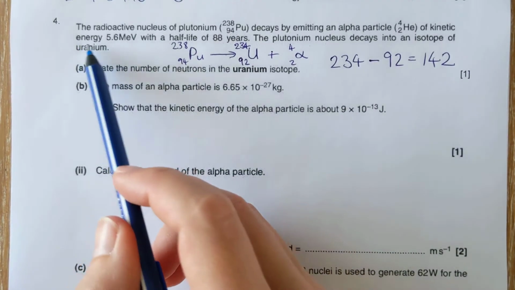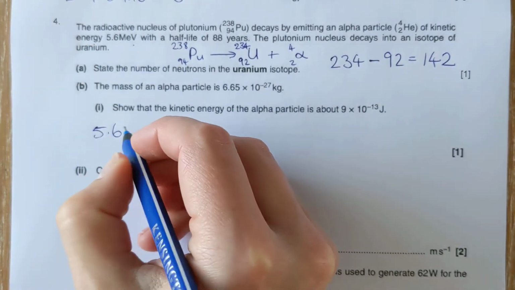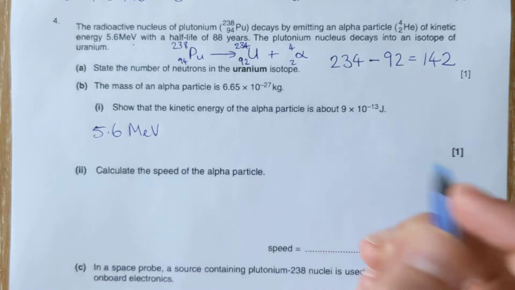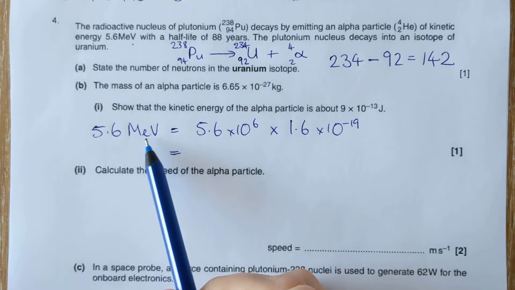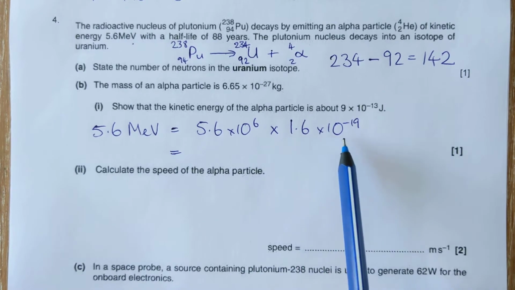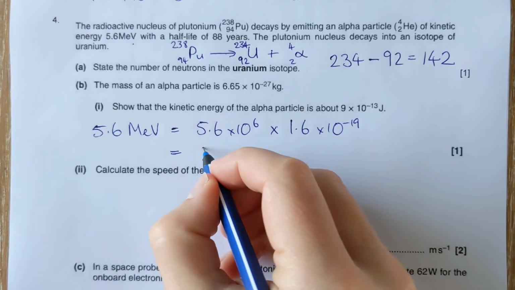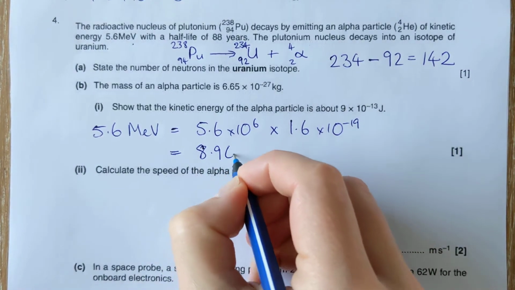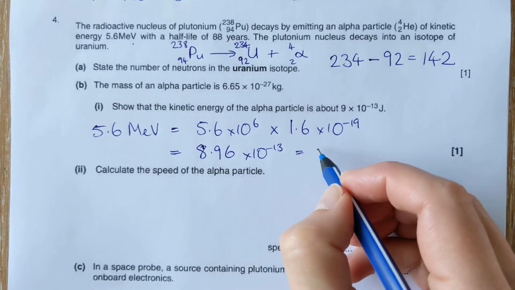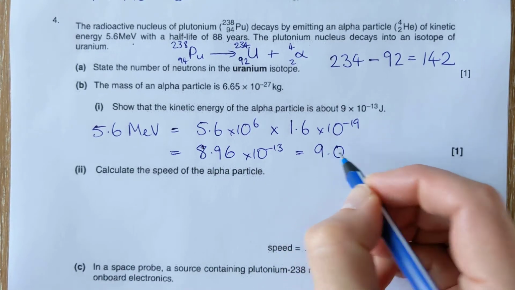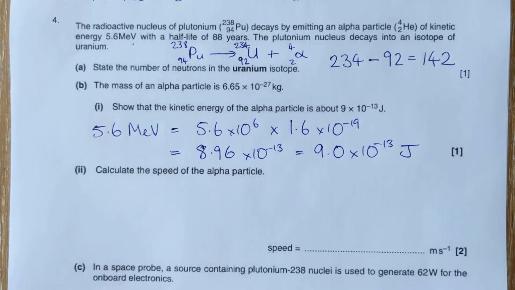Okay, now we want the kinetic energy of the alpha particle. Now we're just told it in MeV, so we've got to convert 5.6 MeV into joules. Now remember, 1 electron volt is 1.6 times 10 to the minus 19 joules. So this is going to give us 8.96 times 10 to the minus 13, but we should only have 2 sig fig, so I'm going to round that to 9.0 times 10 to the minus 13 joules.